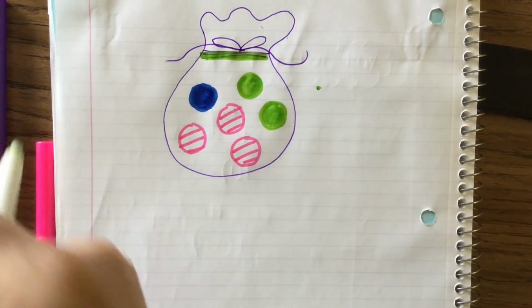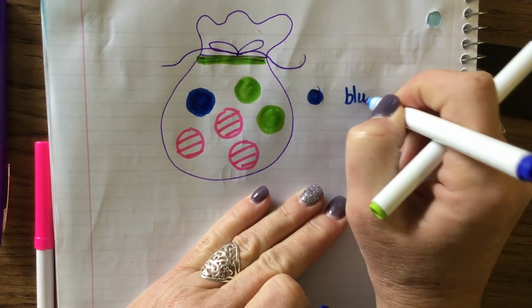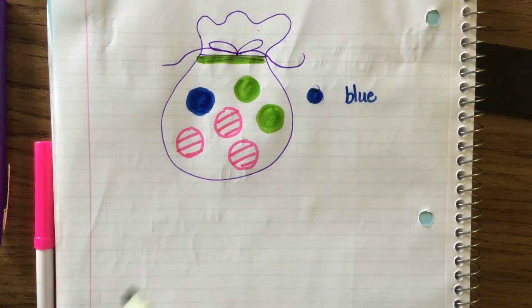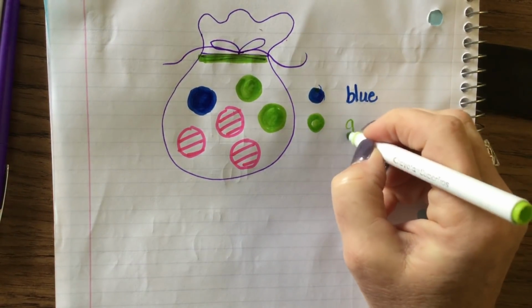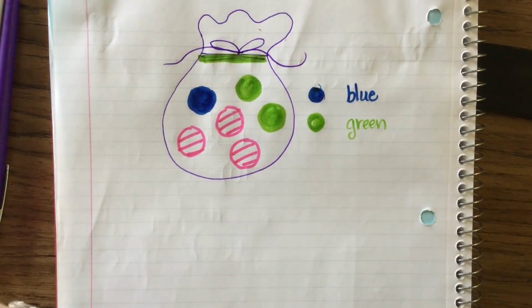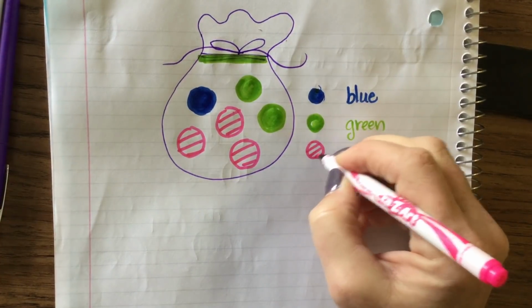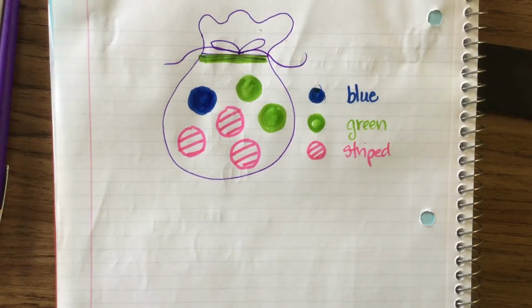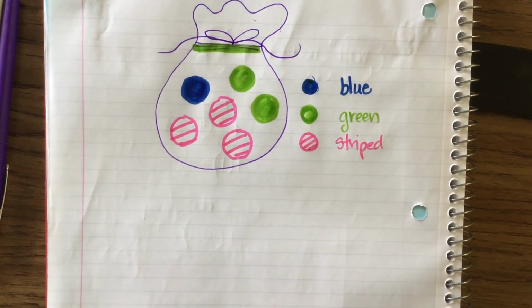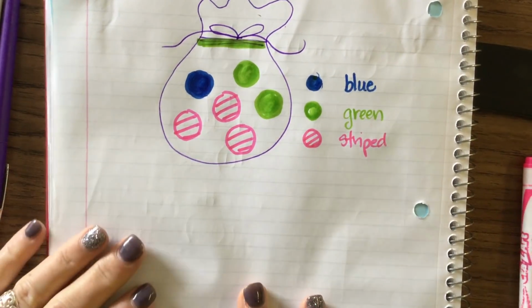We have a blue marble, and then we have a green, and we have a pink striped. Okay, all right, so this is going to give you an example of, sorry, trying to find my pen.